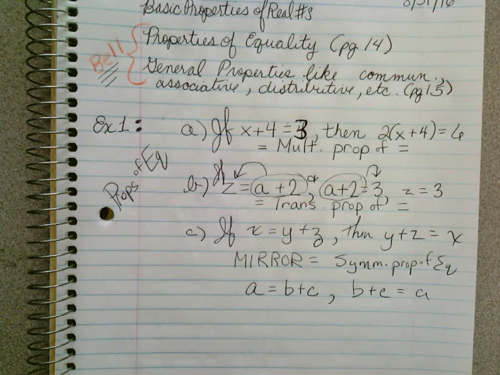Now, the next page in the blue says field properties of real numbers. So these are a chunk of properties that are used all over the place. They're not all one thing. We have different things we're going to look at. And I promise you, you're going to be either flipping back to these pages or flipping into your bell work on a regular basis, at least for a little while.